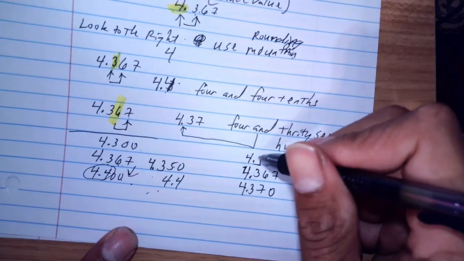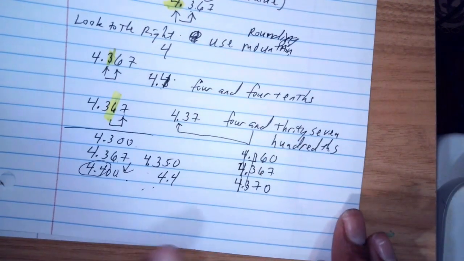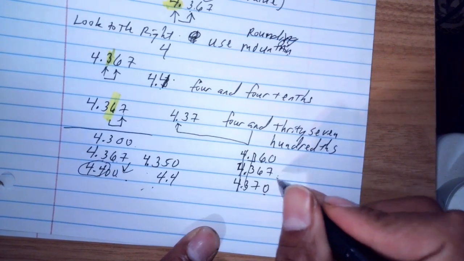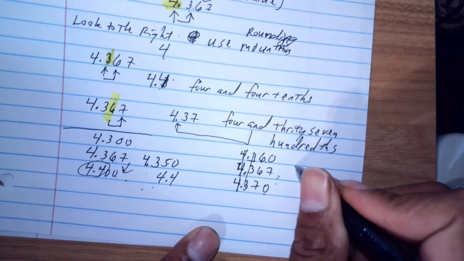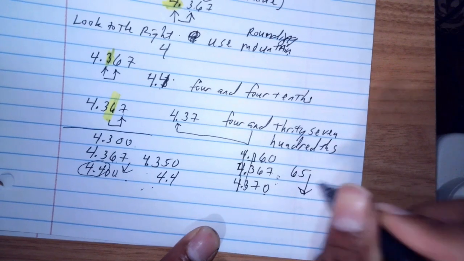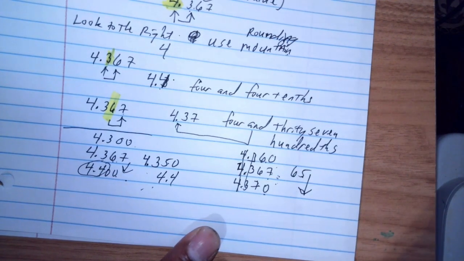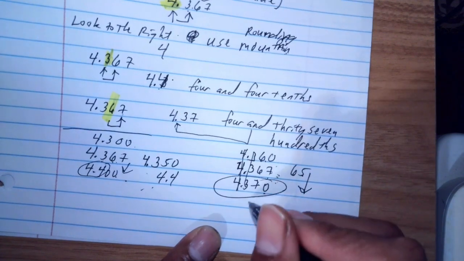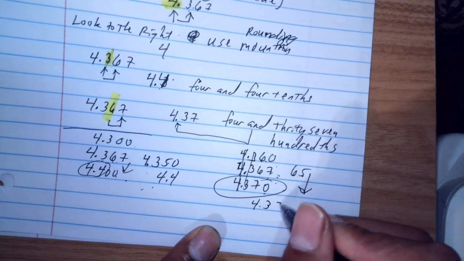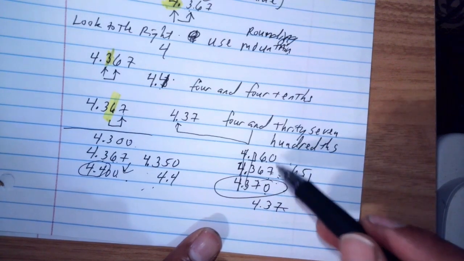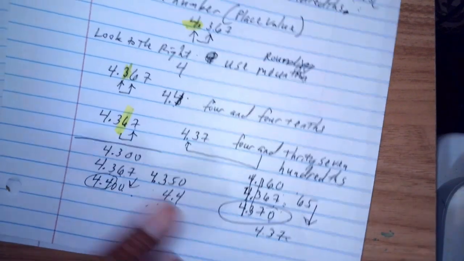Notice how these are all the same, so they go away. I'm just looking at the 60 and the 70. Well, if I add 3 more, this is closer again, because 65 bumps up, and 7 is bigger than 5, so it has to go closer to 70. So that's another way that we can use just that common reasoning to line things up and say, oh yeah, that makes sense that it has to go up. Okay, so I hope that helps. And write that down.